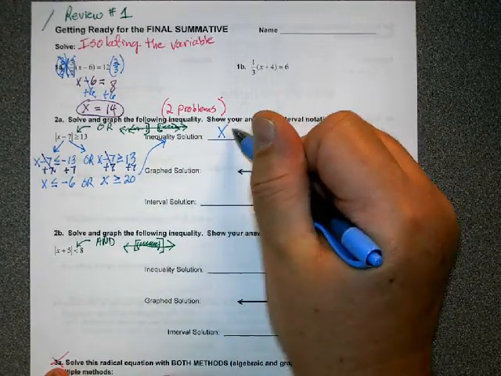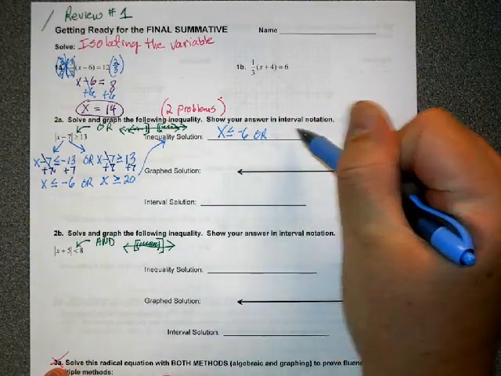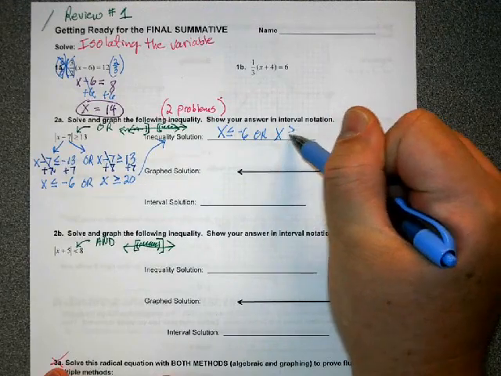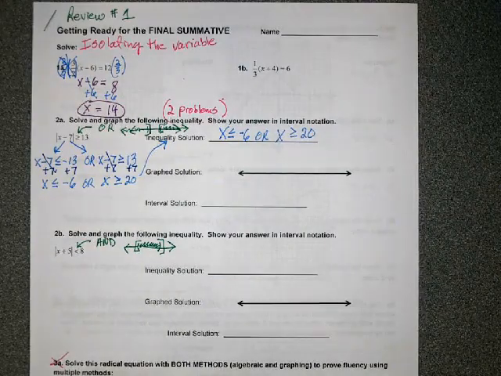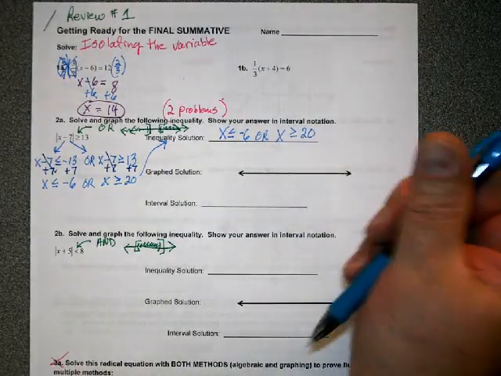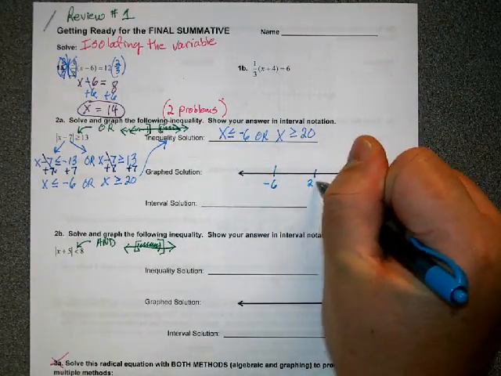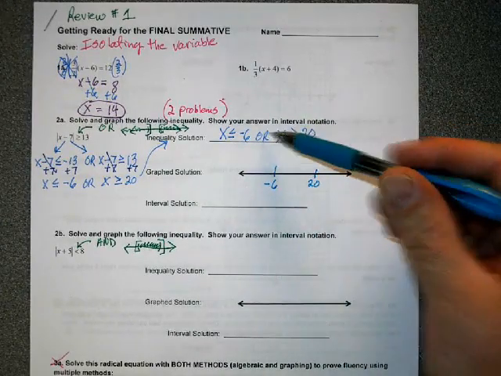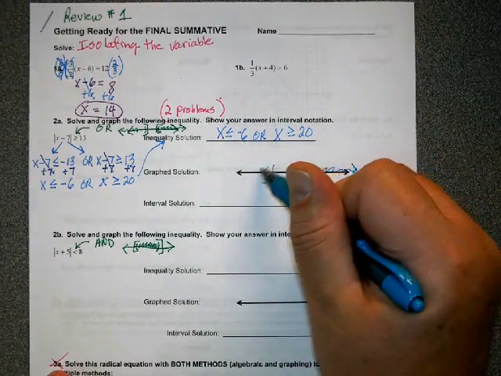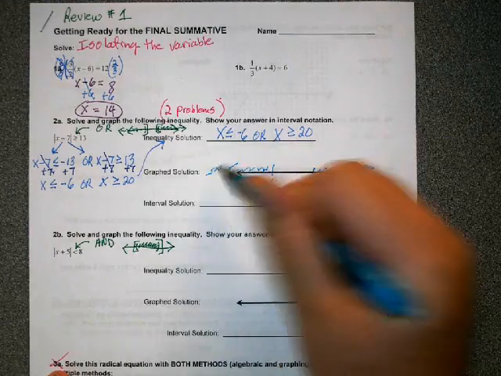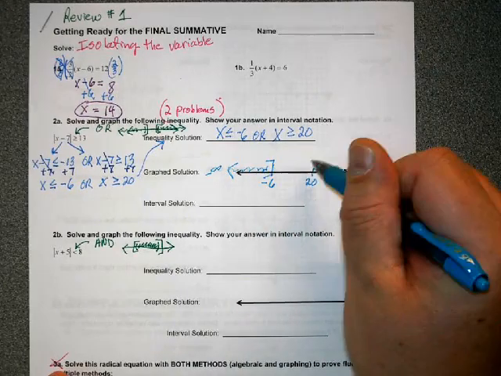X is less than or equal to negative 6, or x is greater than or equal to 20. Graph it. I like to, well, you should put the smaller number here and the larger number here. See, it's an OR problem, so they're going to go out to their respective infinities. And they both have an equal sign. Yep, brackets.